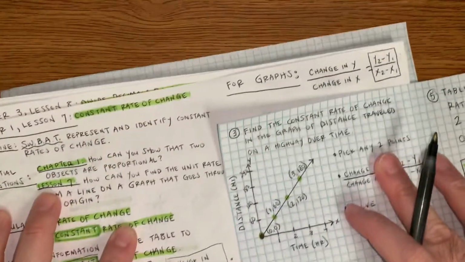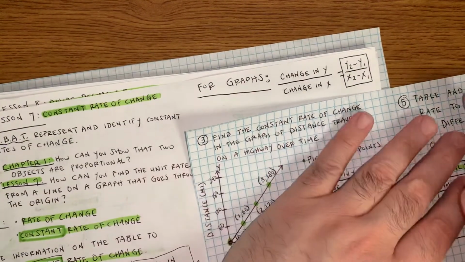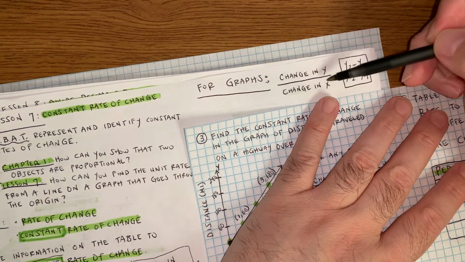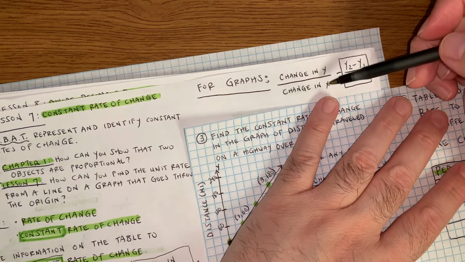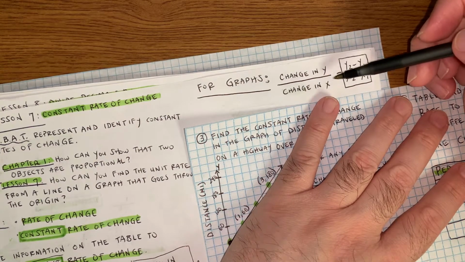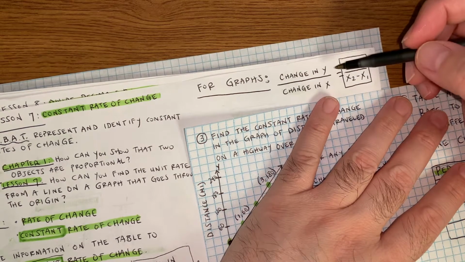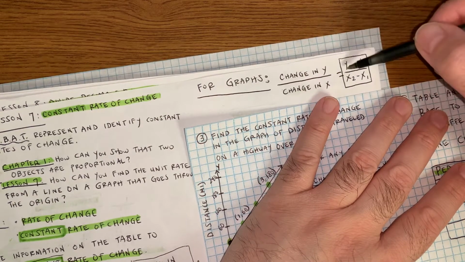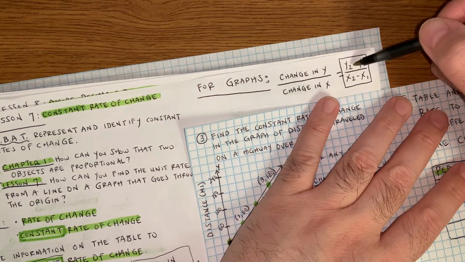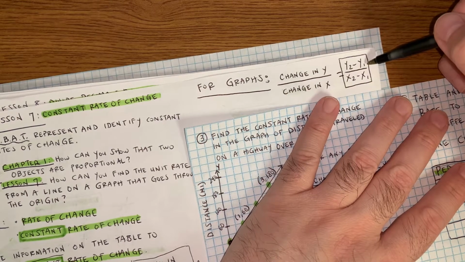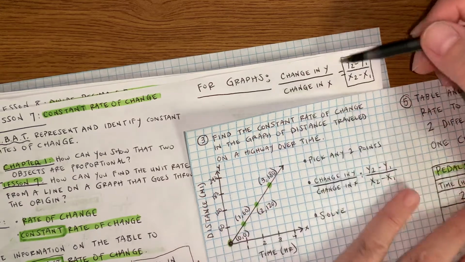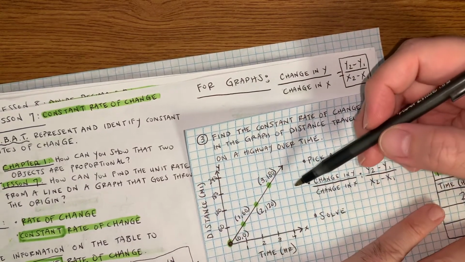When we have a graph, it's a little different situation. In order to find the change in y and the change in x, you're going to need to find two ordered pairs. You're going to have to label one ordered pair 1 and the other ordered pair 2. And then with your ordered pairs, you're going to do y2 minus y1 divided by x2 minus x1. This might not make sense, but it'll make sense once we deal with our first problem right here.